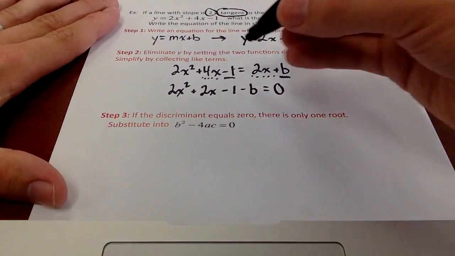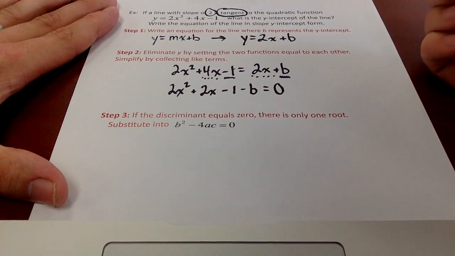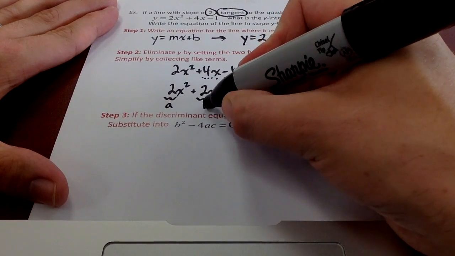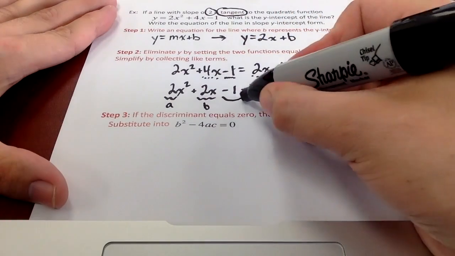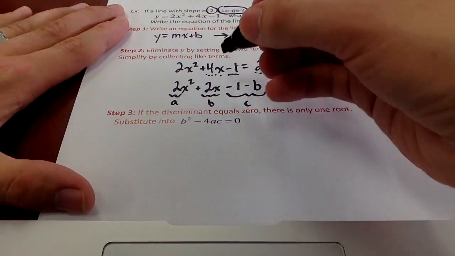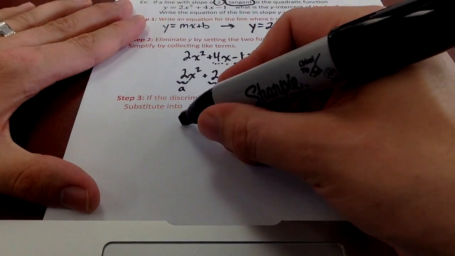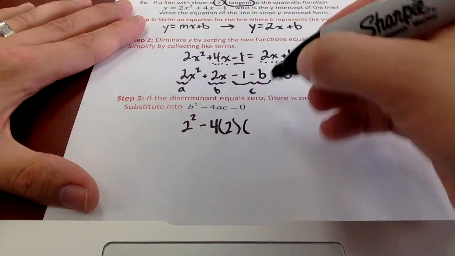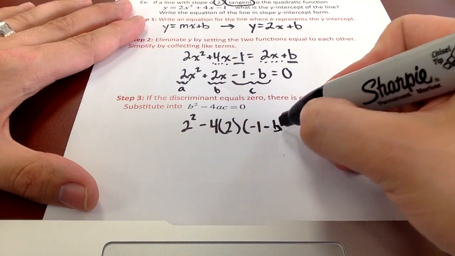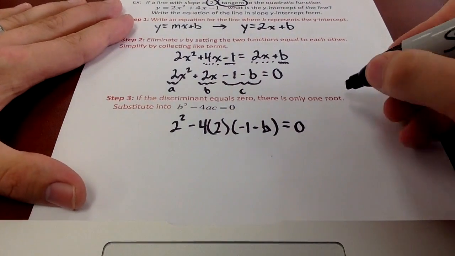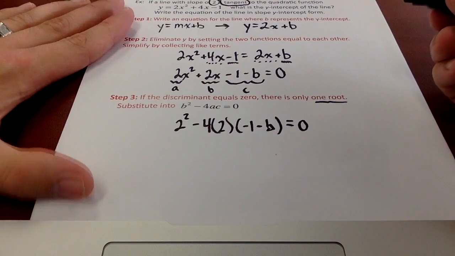Okay, so what we're going to do is just take what we have here and sub it into our discriminant formula. So this is going to be A, this will be B, and this is the weird part. This whole portion here is considered C. We're just going to use that as our C term. So we say b squared is going to be 2 squared. We're subtracting 4 times 2, and then we're multiplying by this bizarre -1 minus b term. And it's going to be equal to 0 because there is only one root for this particular system.